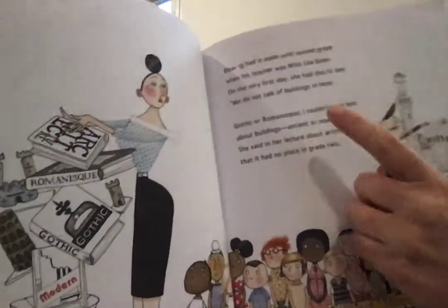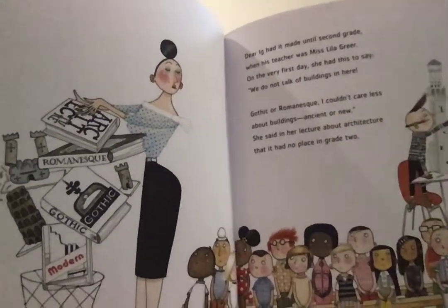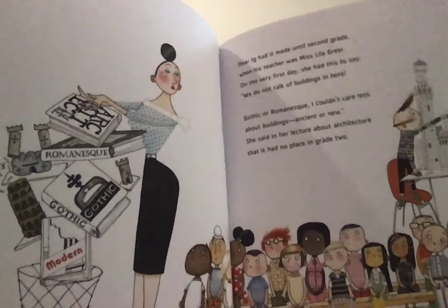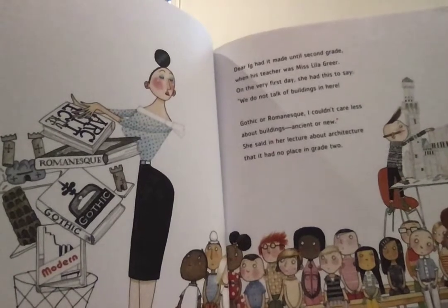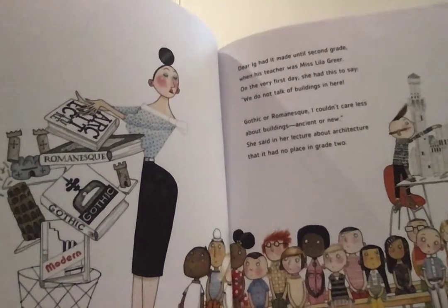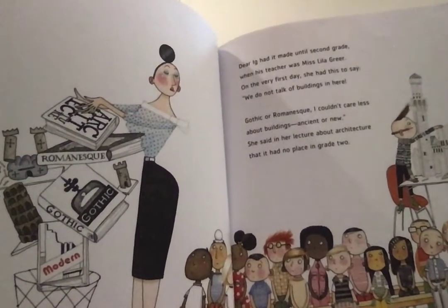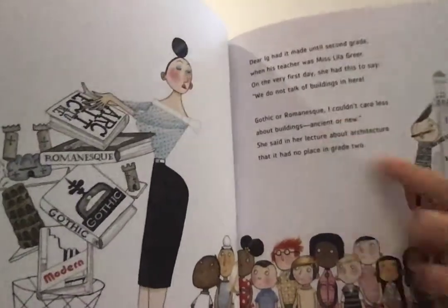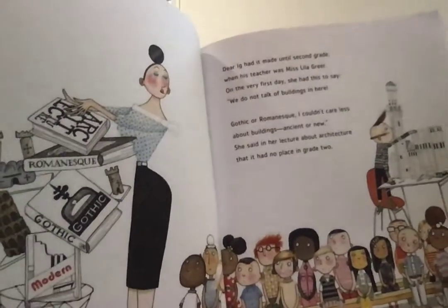This would be a really good opportunity to put a sticky note and go back to use clues from the story to figure out what ancient means, right? What's the opposite of new? If you guessed old, you're right. So ancient is like another word for old.